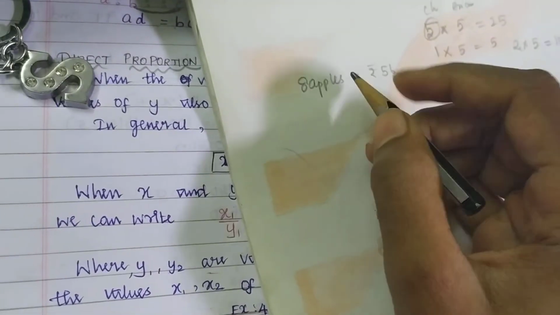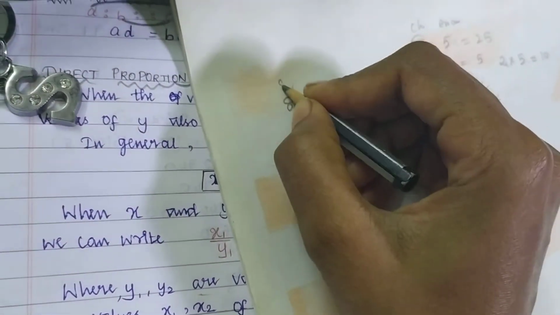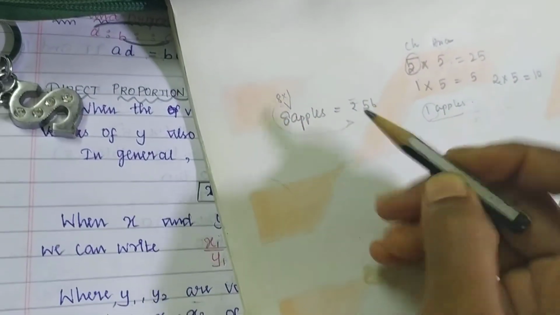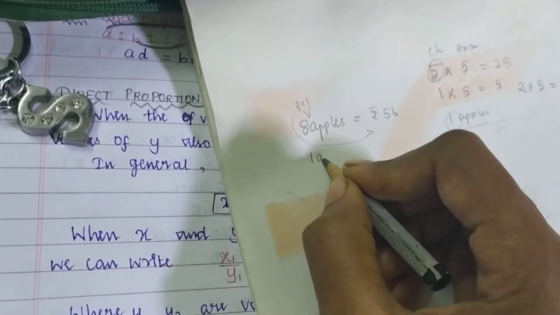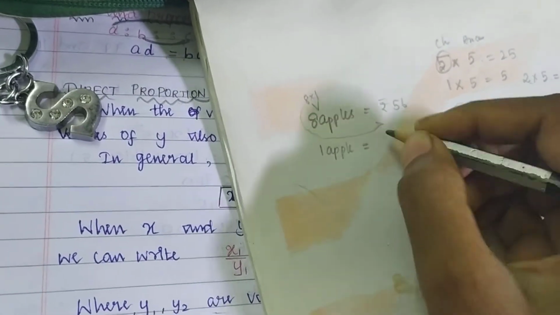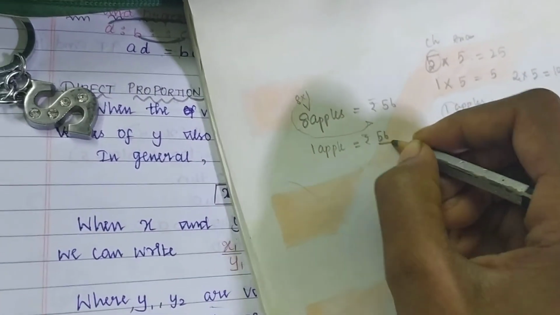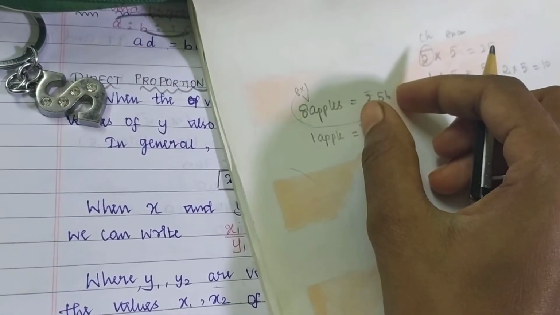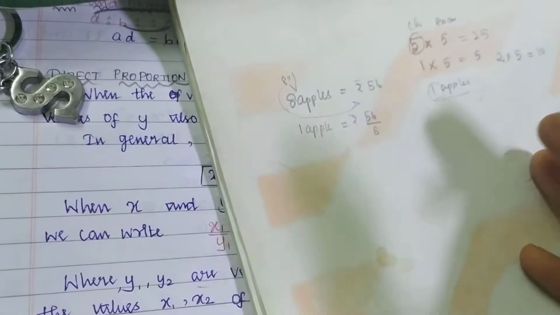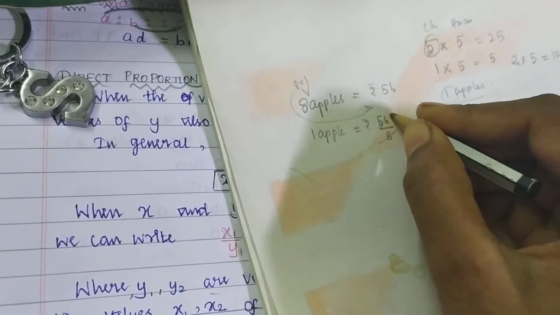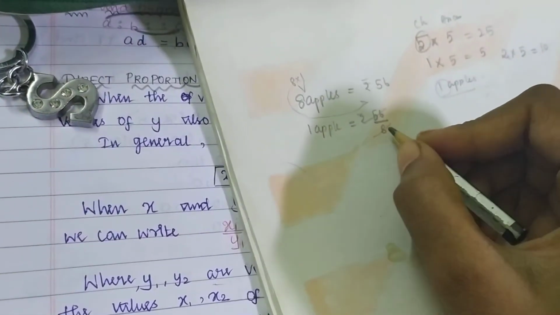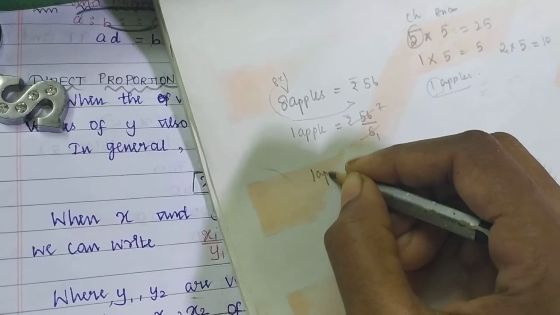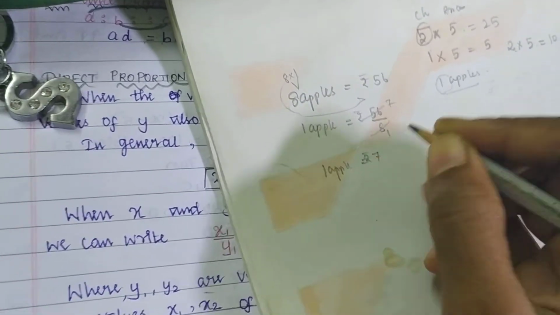So what I am doing, in this place I am having 8 into 1, and in multiplication, 8 is moving to this place. In this place, what? 1 apple. 1 apple is equal to rupees 56 by 8. I can divide and find out my 1 apple rate. So in the 8 table, how many times? 7 times. So what is my 1 apple rate? 7 rupees.